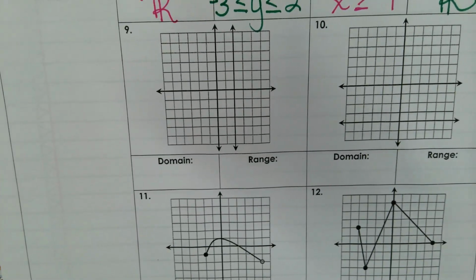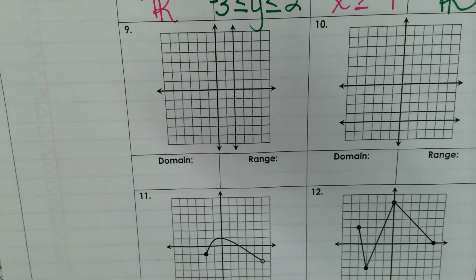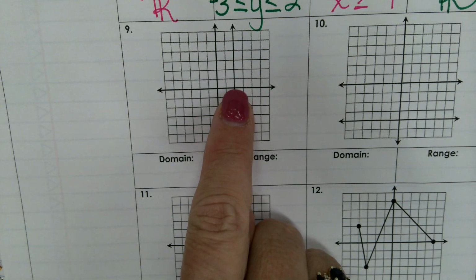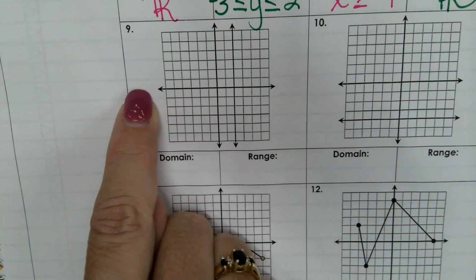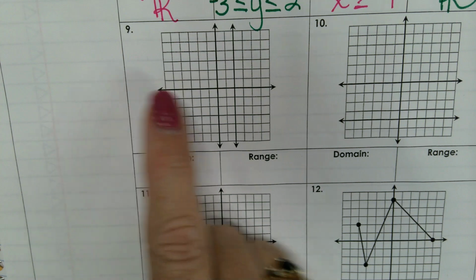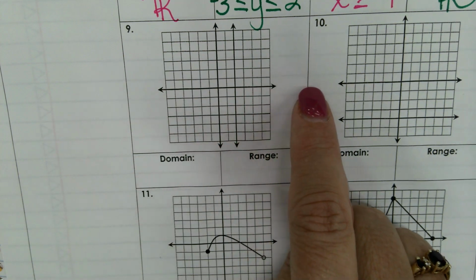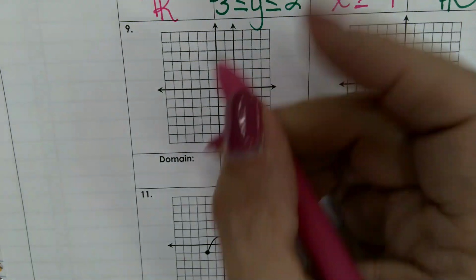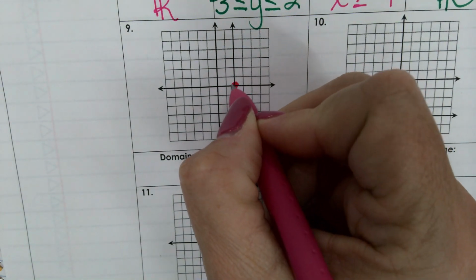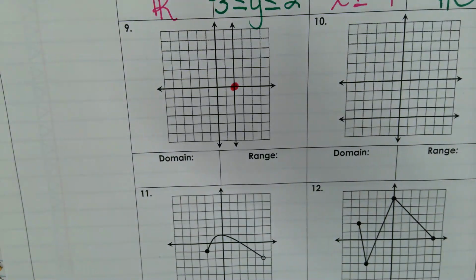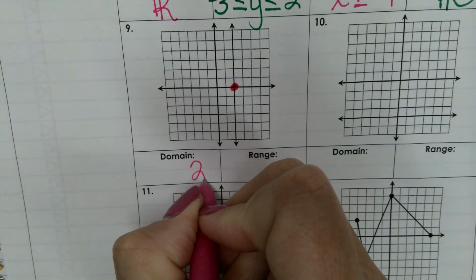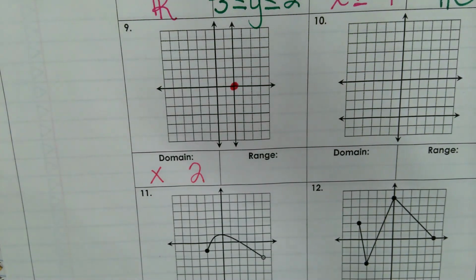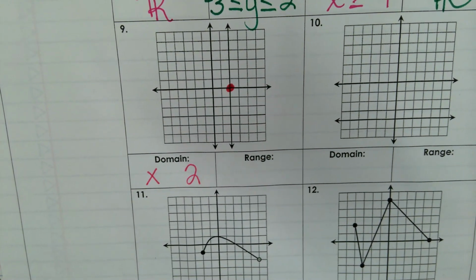Now number 9 is a straight line. It's a trick question, though. Okay, so let's check the graph going to the left. Is this picture going to the left forever? No. Is it going to the right forever? No. But here's where it's shooting through. What number is that? Positive 2.